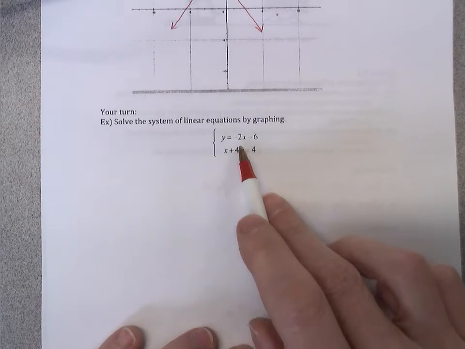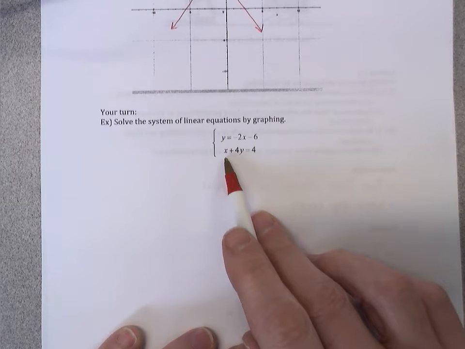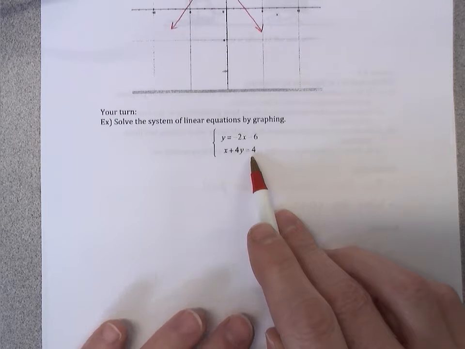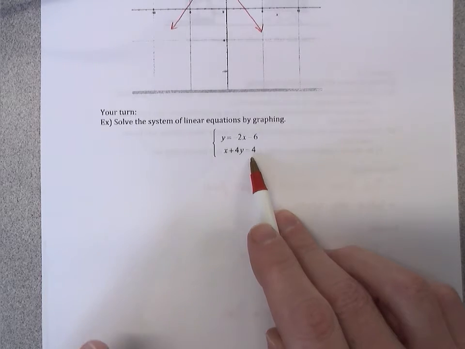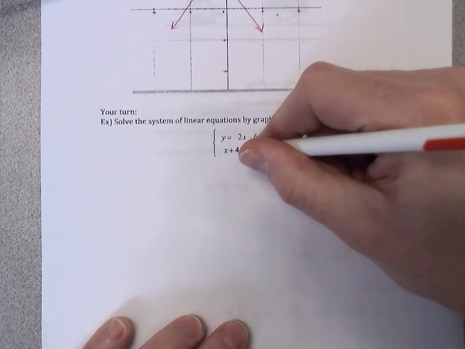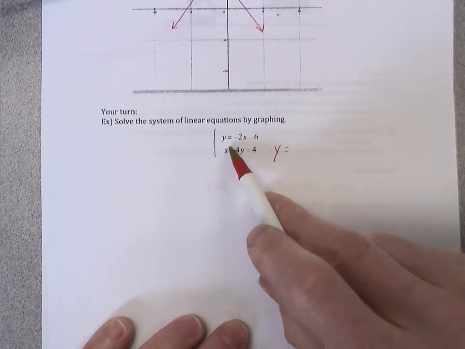We have y equals negative 2x minus 6 and x plus 4y equals 4. If we want to look at those again, it's always helpful to rearrange these equations into slope-intercept form. The first one's already in slope-intercept form.